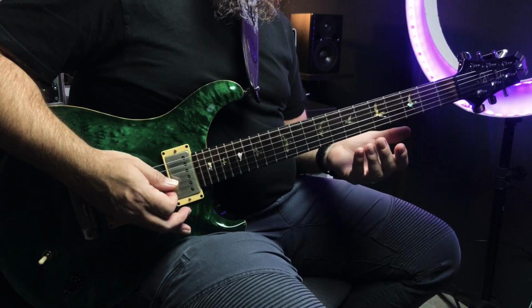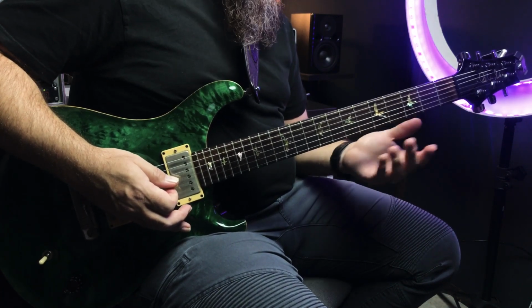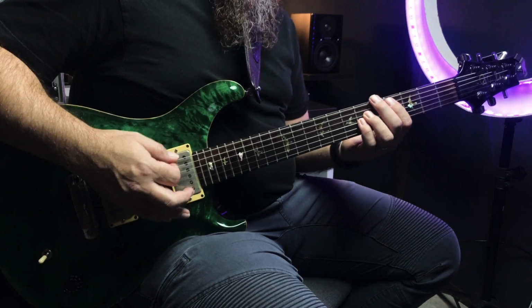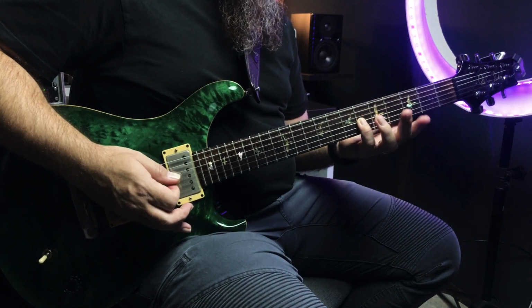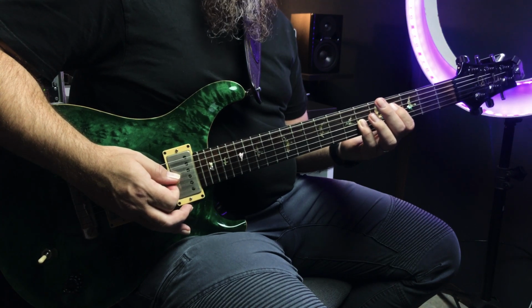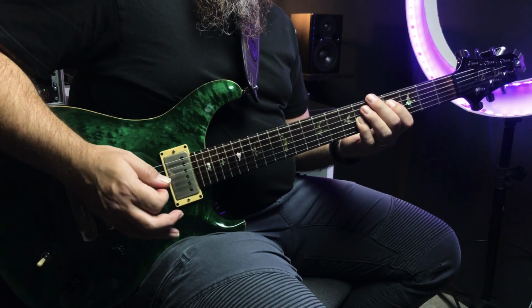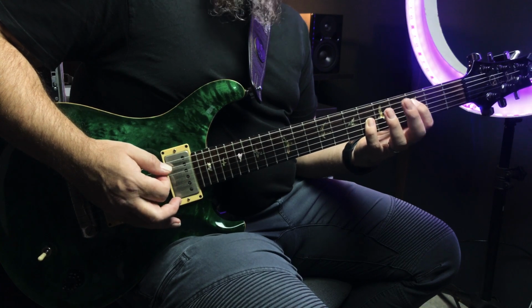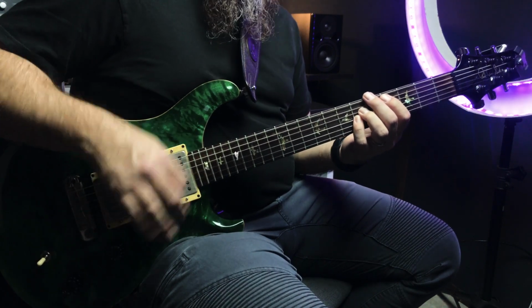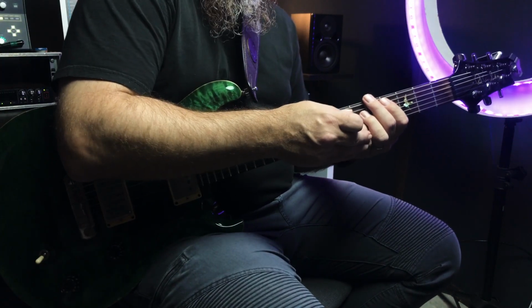That's too much movement. We like to use the phrase economy of movement. The less movement, the better. So D flat, leave your pinky there, just drop the first finger a string, and then drop the first finger a fret. Because now you've got that anchor there.